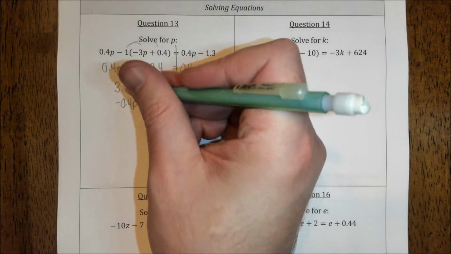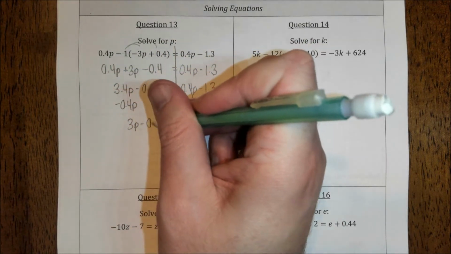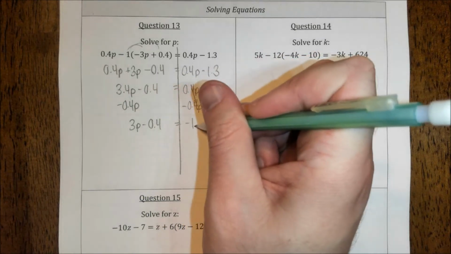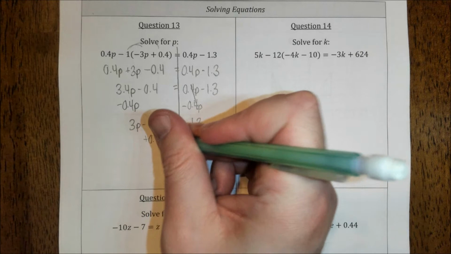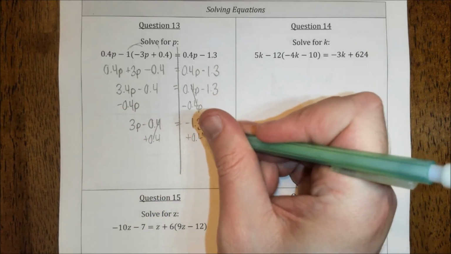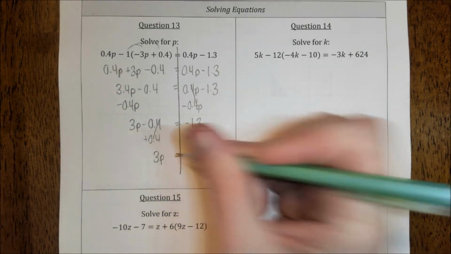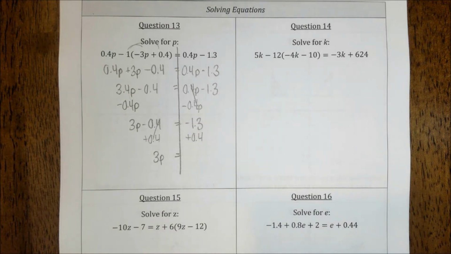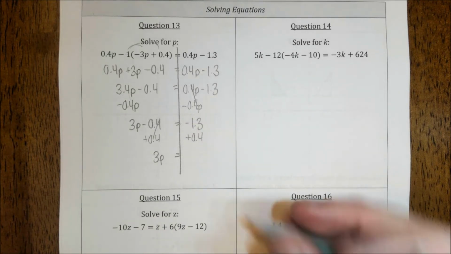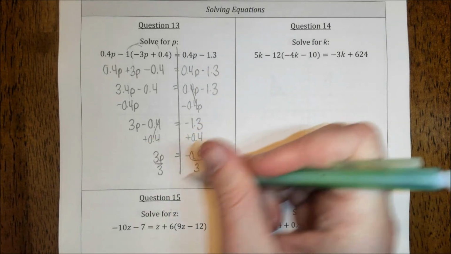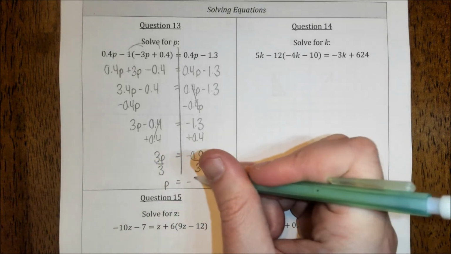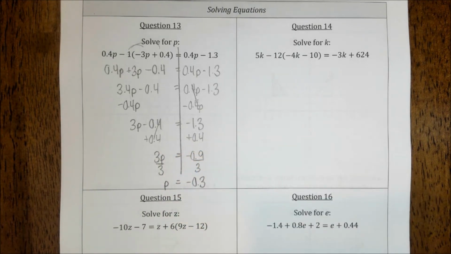Here we're going to get, when we subtract that, we get 3p minus 0.4 equals negative 1.3. Let's add 0.4 to both sides. We're going to get 3p equals negative 0.9. We divide both sides by 3. We get p equals negative 0.3.